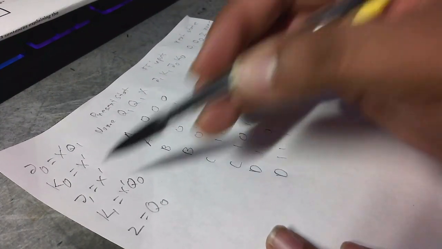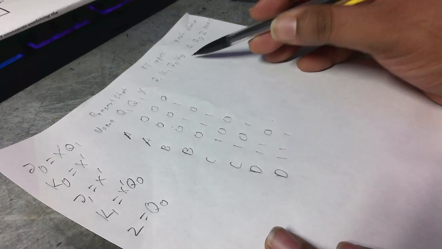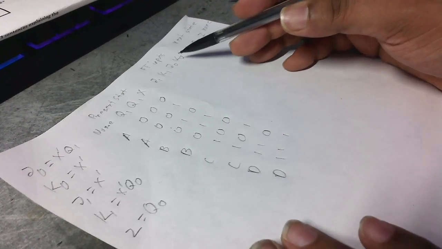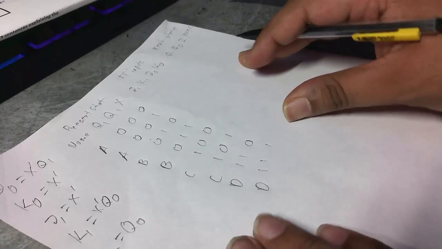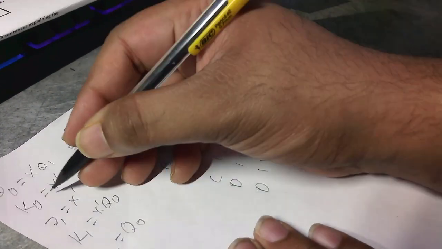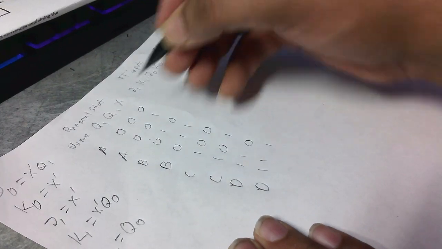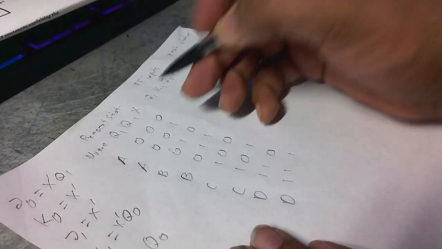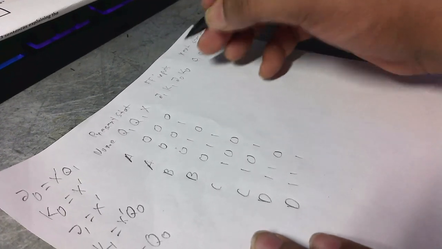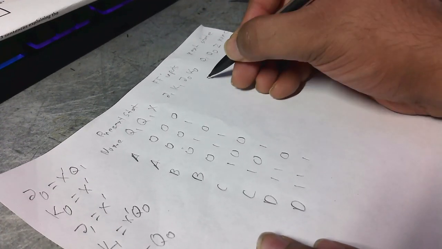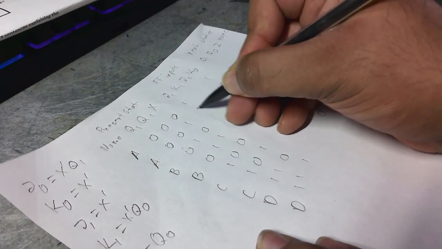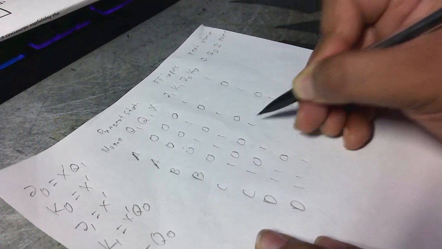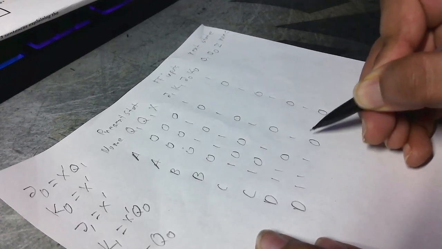Now we're going to use the Boolean equations to fill out our flip-flop inputs, the J0, K0, J1, and K1. Let's start with K0 and J1. They're just X prime, so it's going to be the opposite of the X input. So K0 is 1. Same for J1. It is 1, 0, 1, 0, 1, 0, 1, 0.